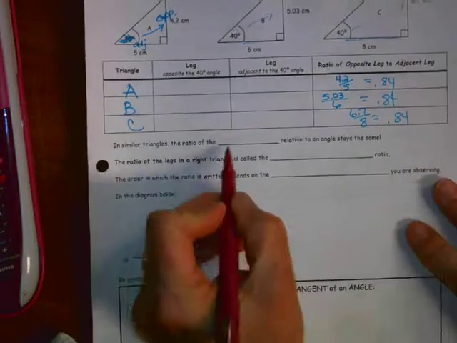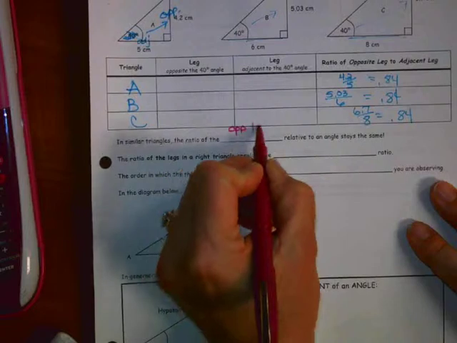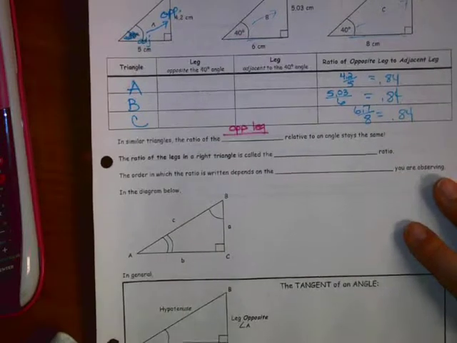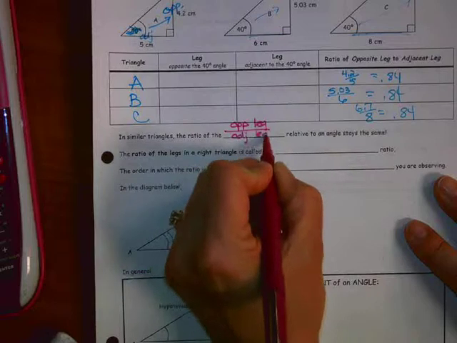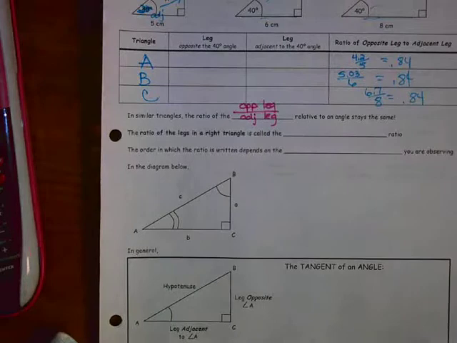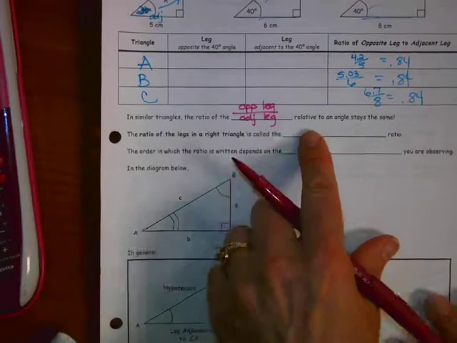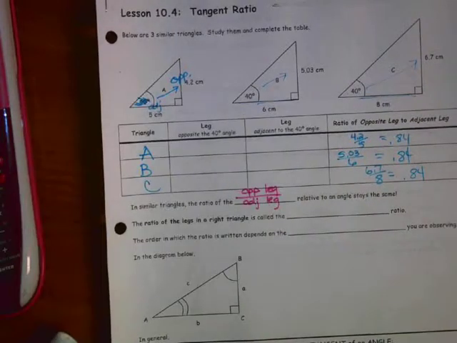In similar triangles, the ratio of the opposite leg over, I'm going to abbreviate because that's how you're going to see it, adjacent leg. In similar triangles, the ratio of the opposite leg over the adjacent leg relative to an angle stays the same. Like here, we're looking at it from the same angle in those three triangles.